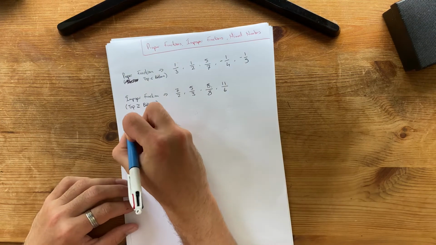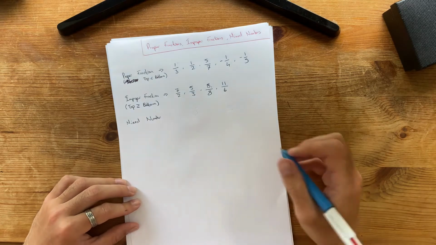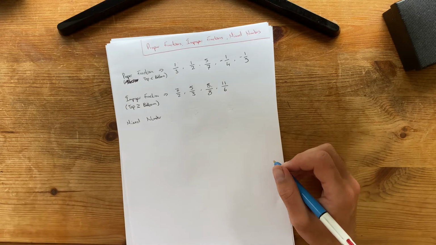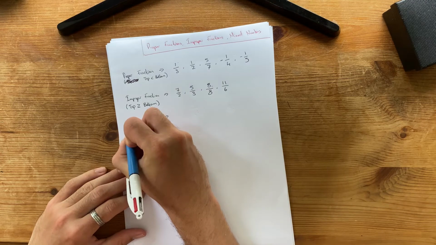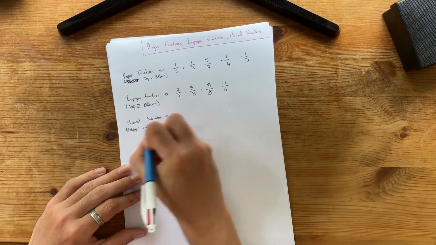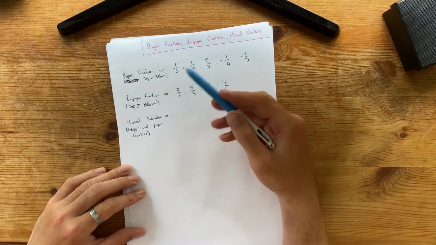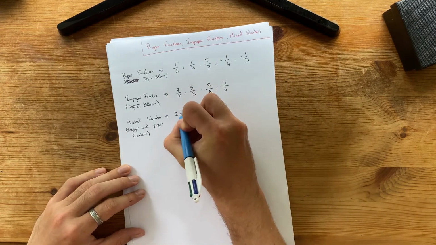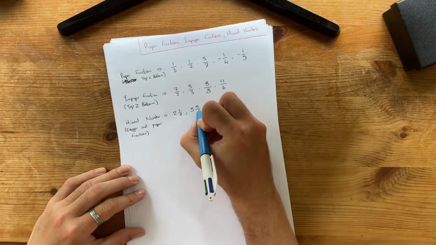The final one is a mixed number. Mixed numbers are numbers where you have both an integer and a proper fraction. So it's an integer and a proper fraction. That just means that we've got, say, 2 and a half. Let's take any of these proper fractions up here: 5 and 5/7.